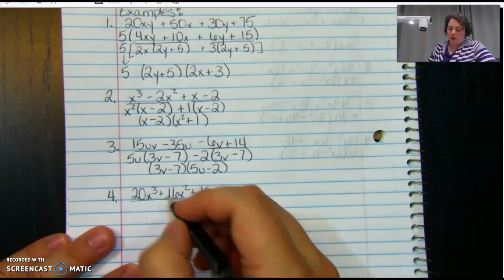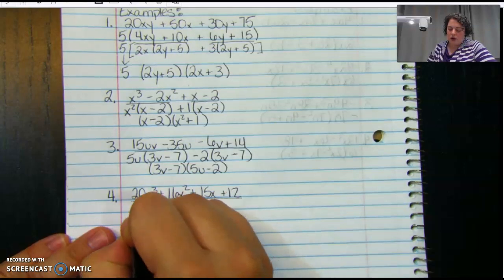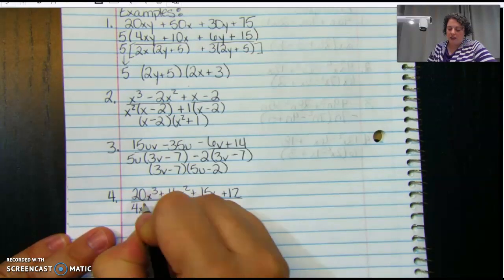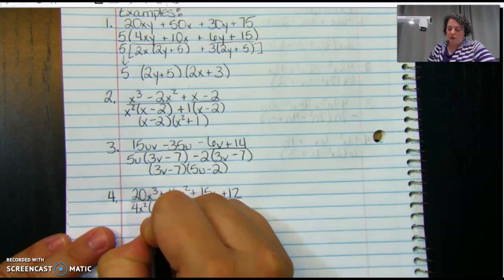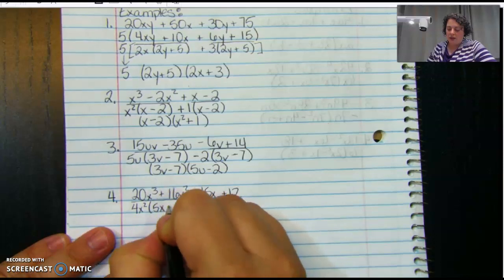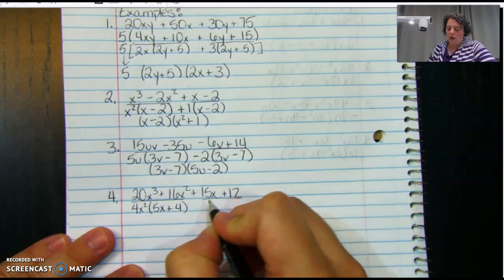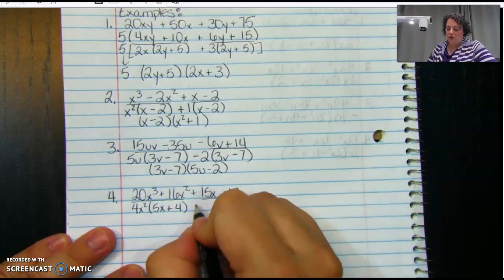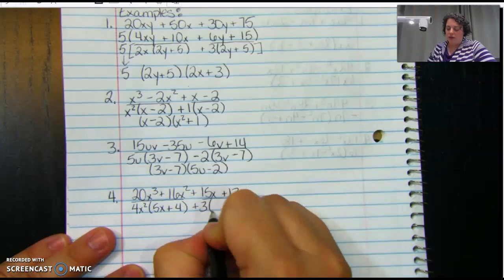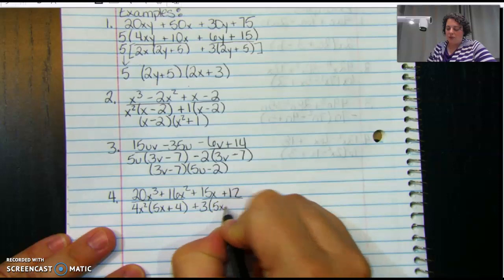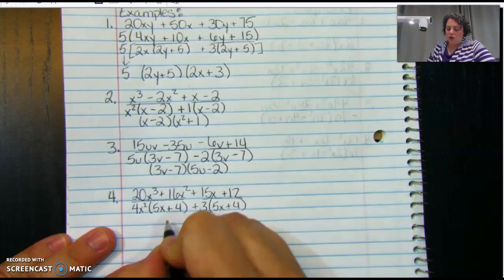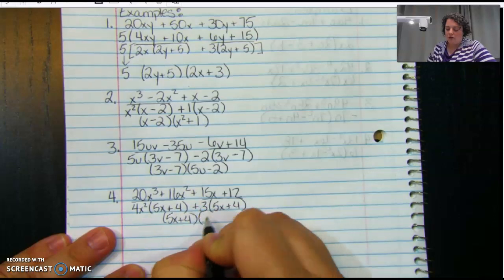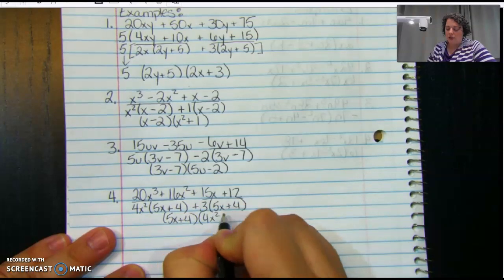For this, we can pull out a common factor of 4, and both of them have at least x squared. So I'm left with 5x plus 4. These two are both divisible by 3. So I've got 5x plus 4. So my answer is 5x plus 4 and 4x squared plus 3.